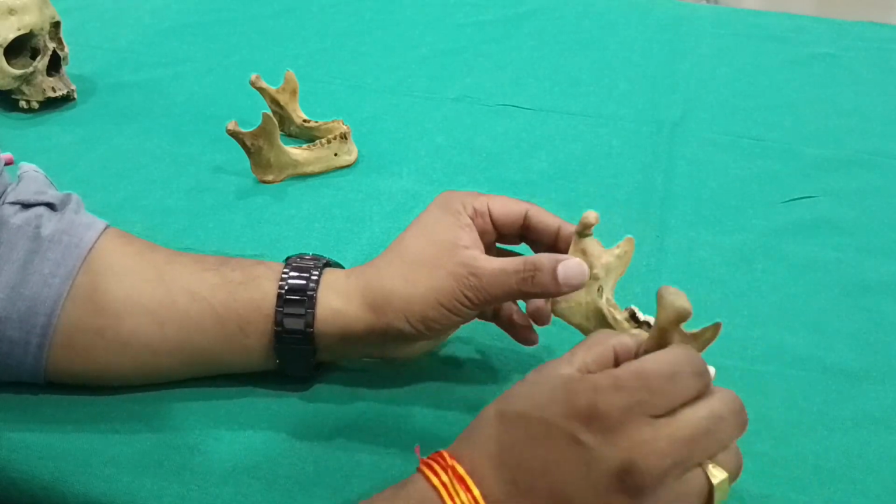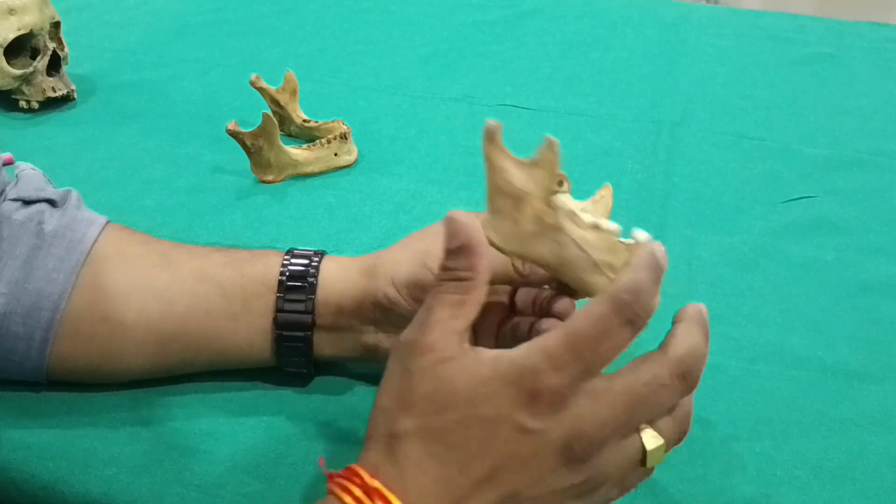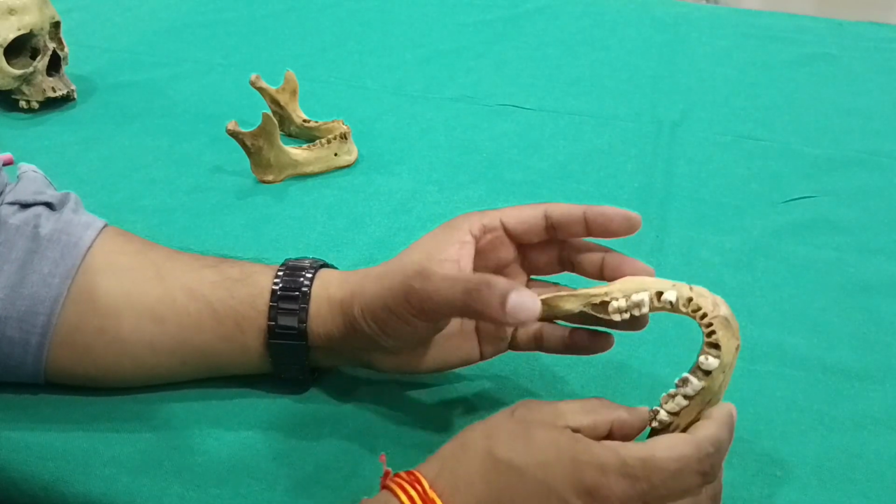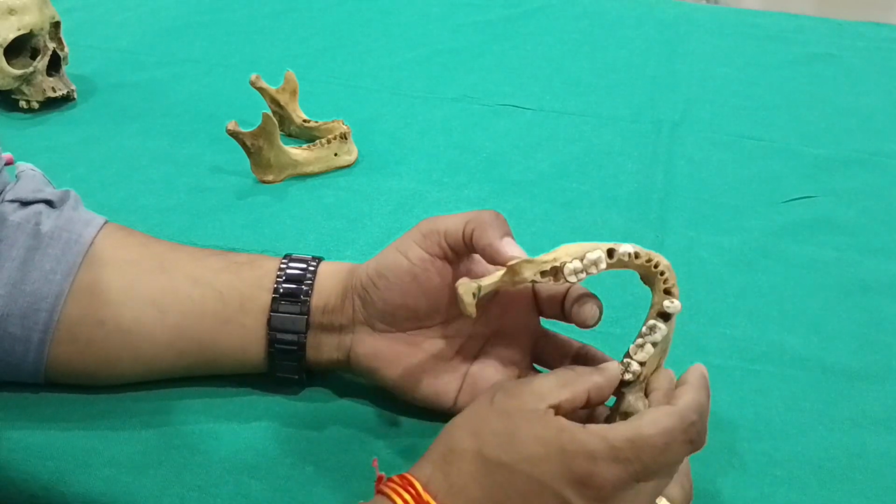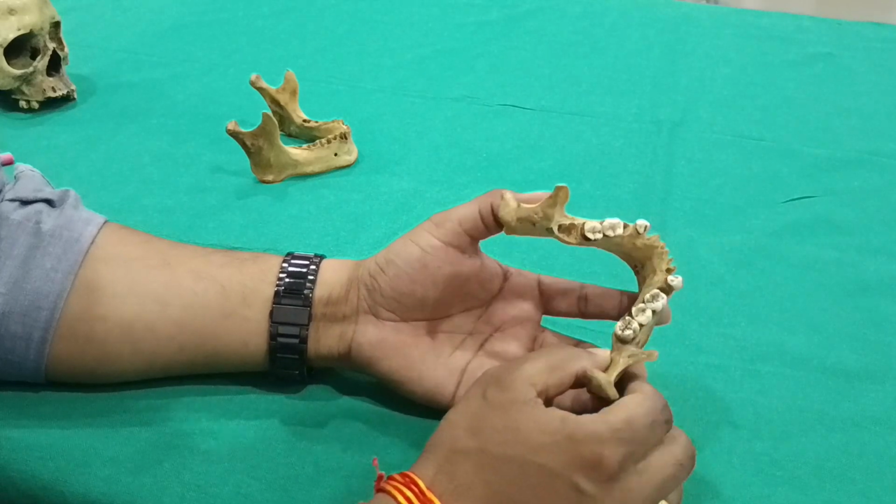So this is the ramus of the mandible. This is the body and this is the ramus. Now one by one we are going to discuss the body and the ramus of the mandible.